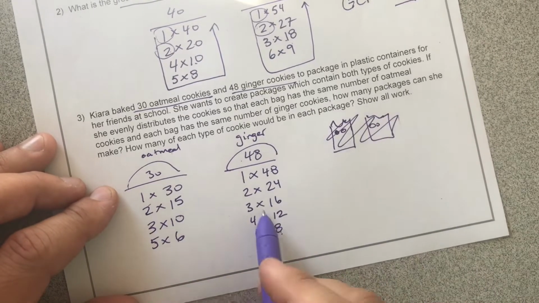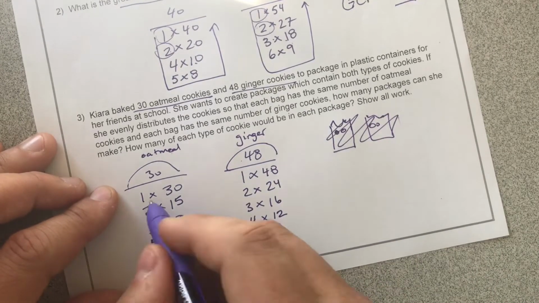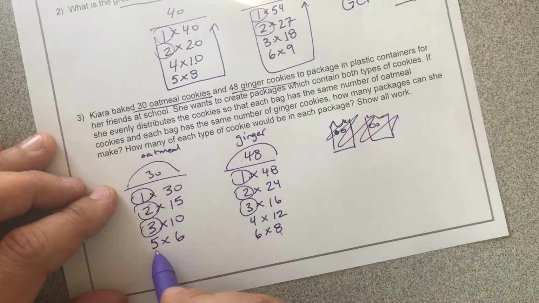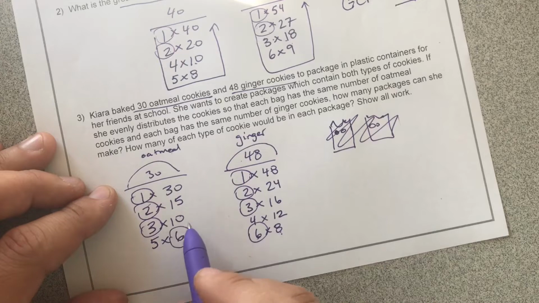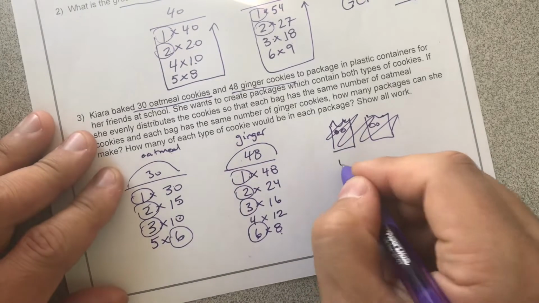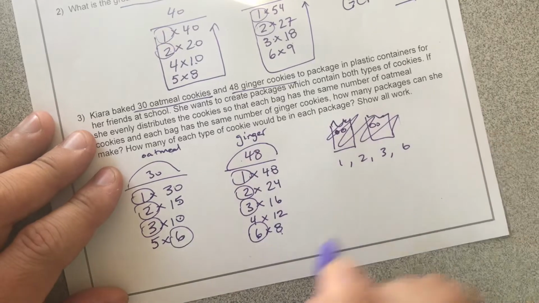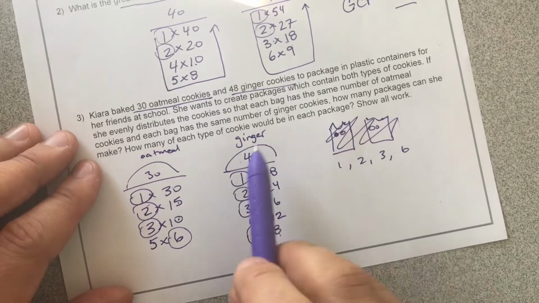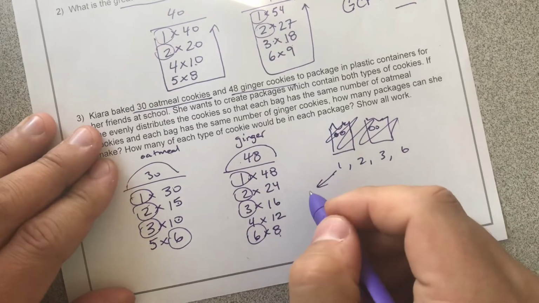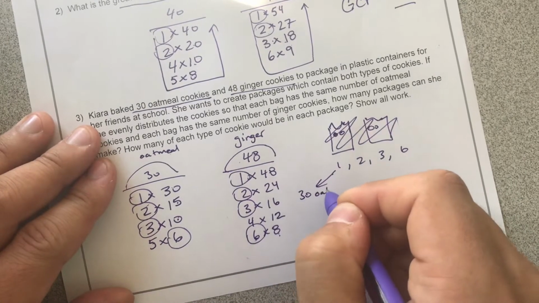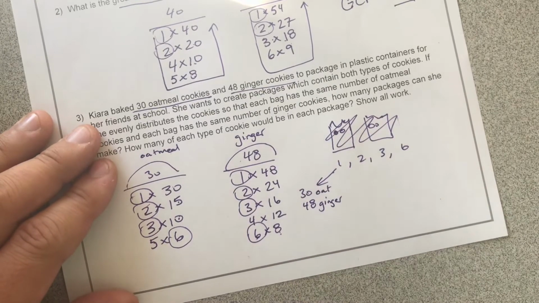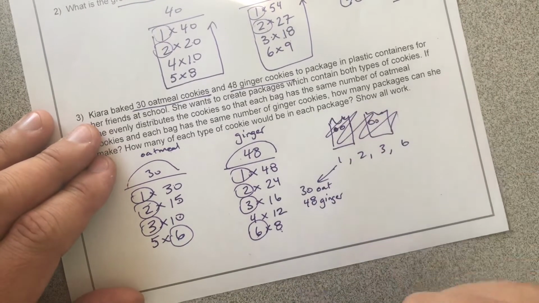So I'm looking to see if there's any common factors between these two. And I can see that 1 is common, 2 is common, 3 is common, 6 is common, 10 isn't, 15 isn't, 30 isn't. So I have common factors of 1, 2, 3, and 6. So I'm going to say that she can make 1 package. And if she had 1 package, she'd have 30 oatmeal and she'd have 48 ginger cookies. But that would just be one huge package, kind of defeats the purpose.